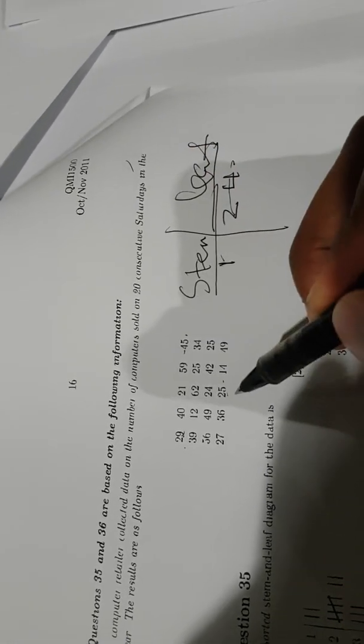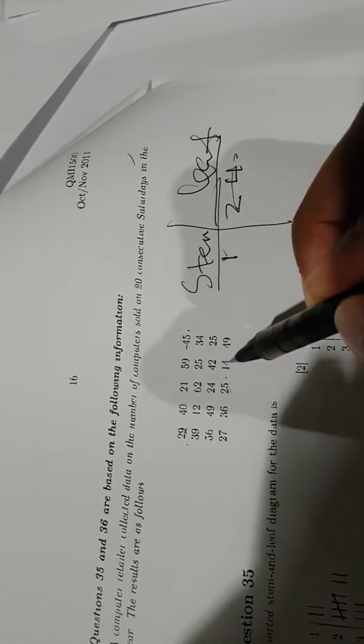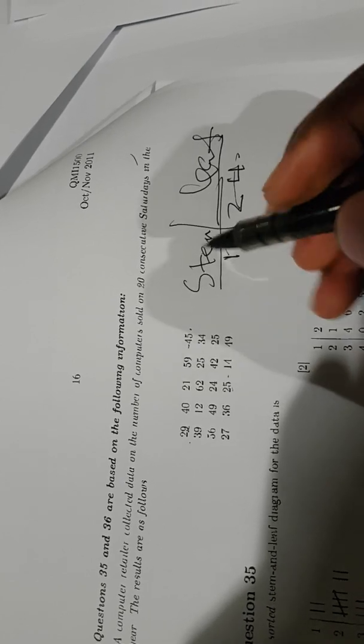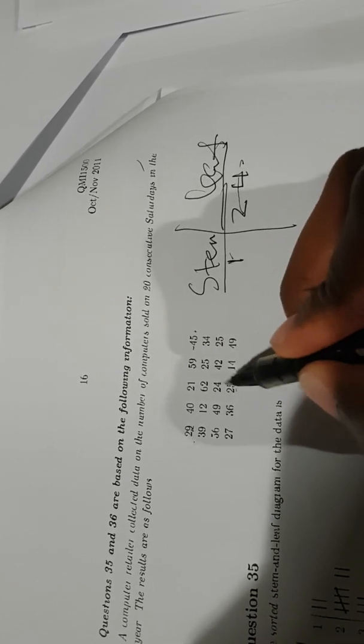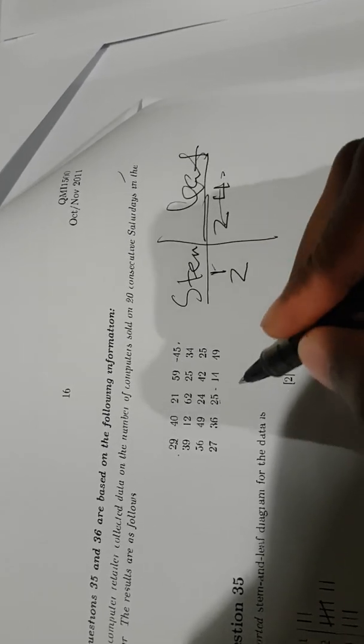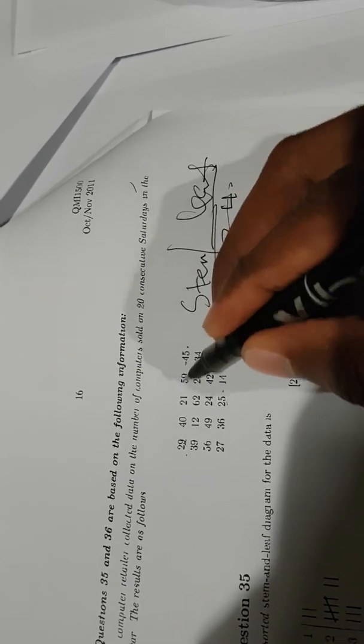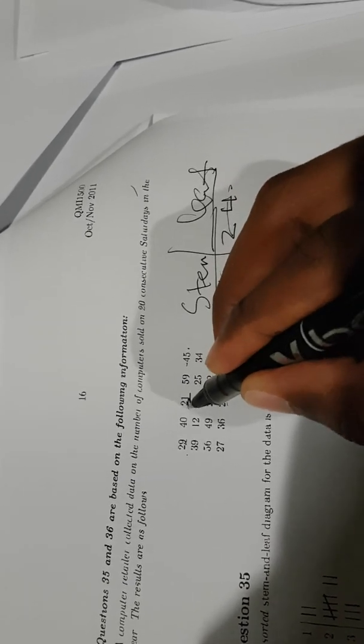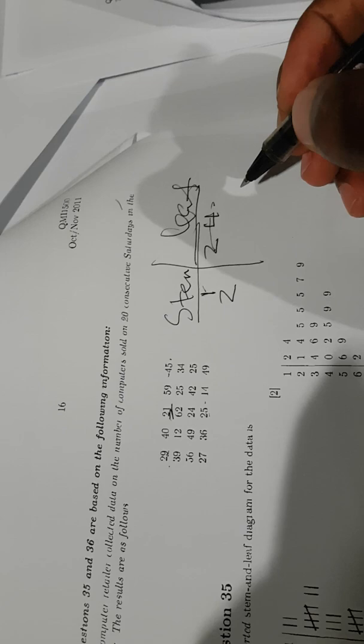So the teens, we only have 12 and 14. We don't have the other numbers. So let's move from the teens to the 20s. So from the 20s, we have 21. So from 21, this is 21. The stem is 2. And the leaf is 1.